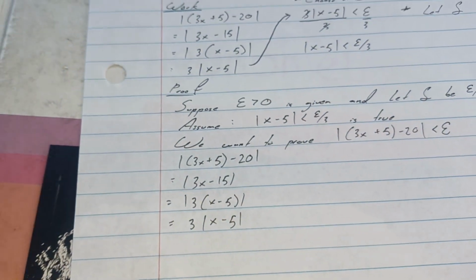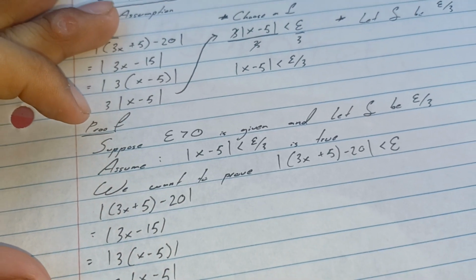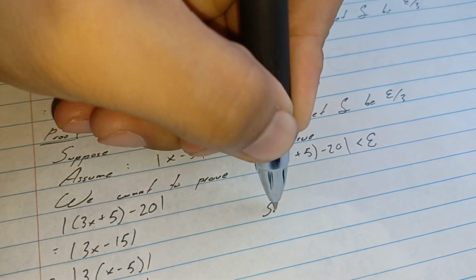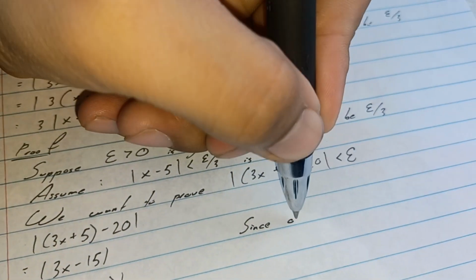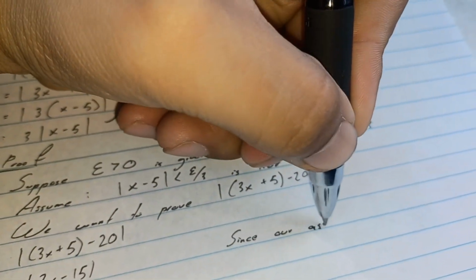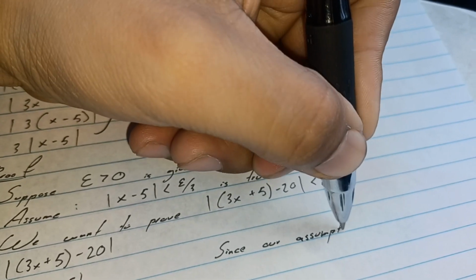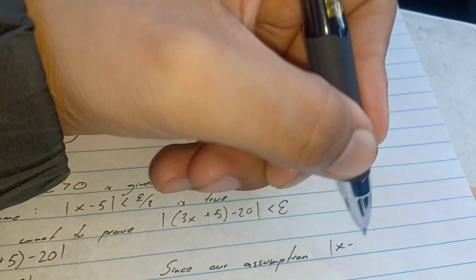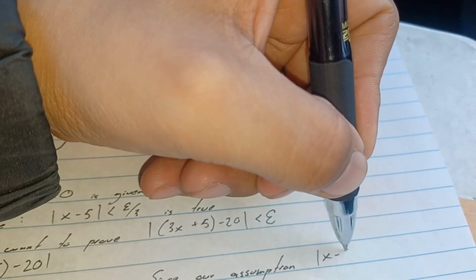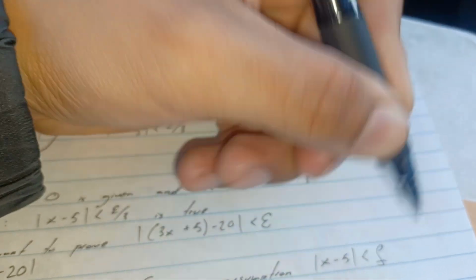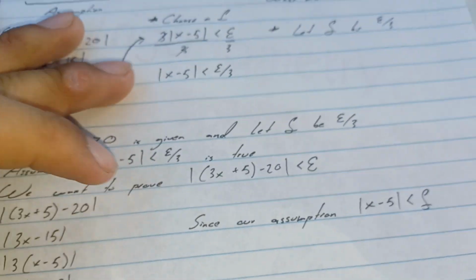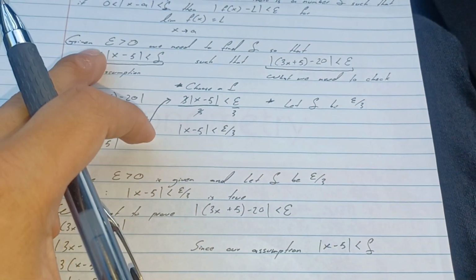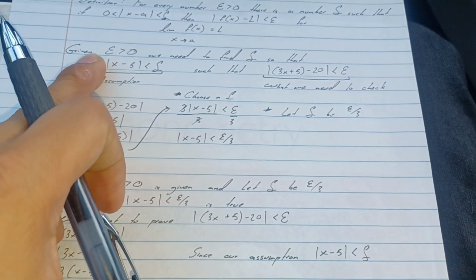So now we have that. Since our assumption of the absolute value of x minus 5 is less than delta, right? We already established our assumption to be the absolute value of x minus 5 is less than delta.